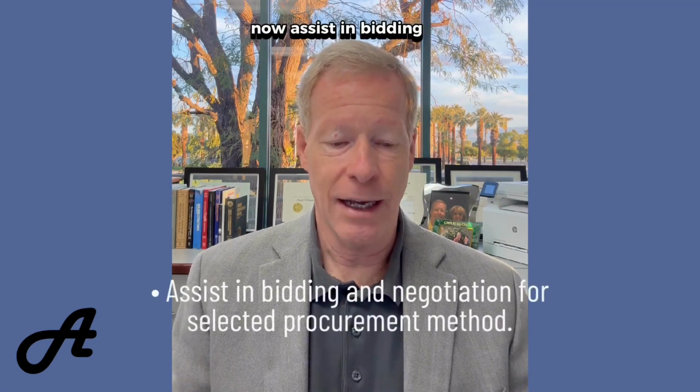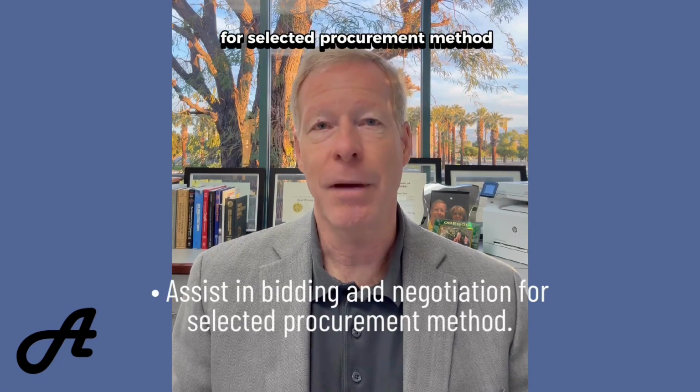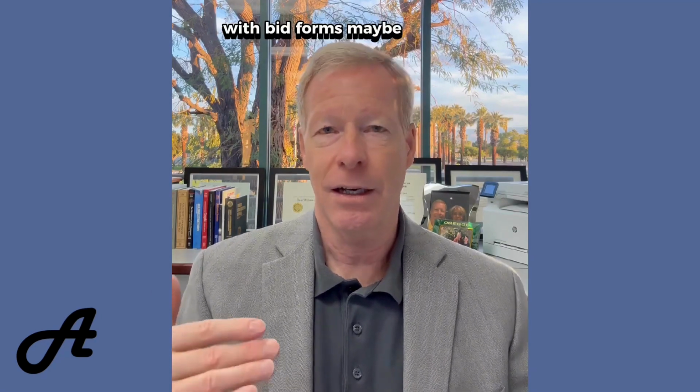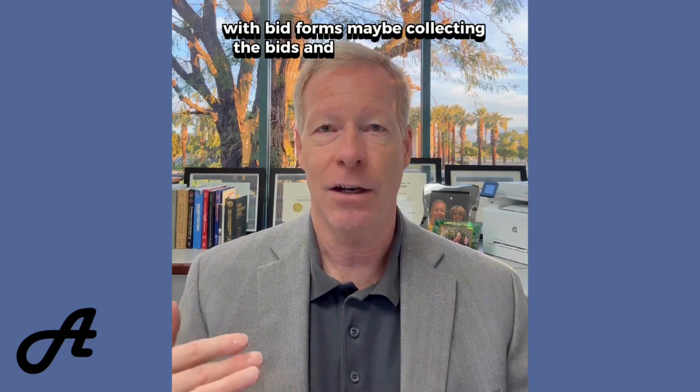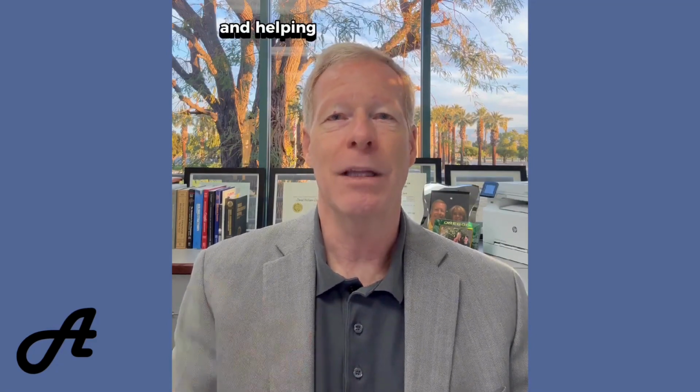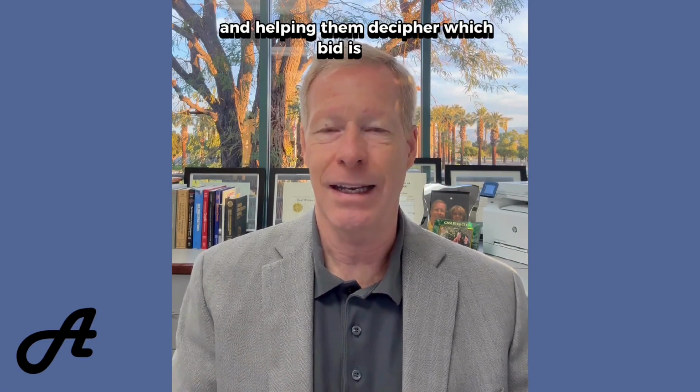Now, assist in bidding and negotiation for selected procurement method is really about helping the client with bid instructions, with bid forms, maybe collecting the bids and creating a bid log, and helping them decipher which bid is best.